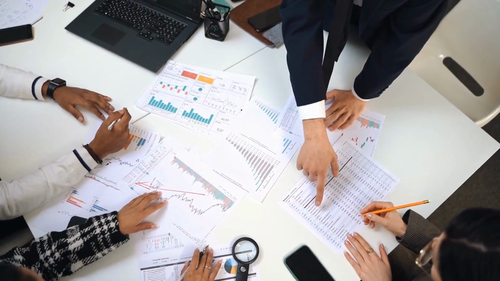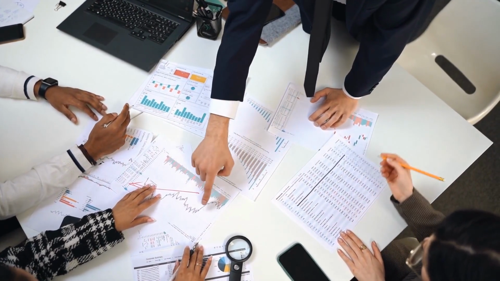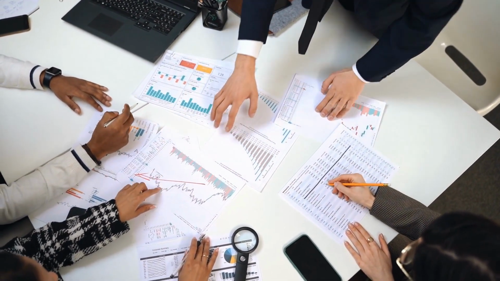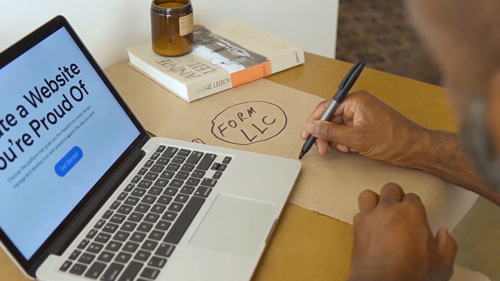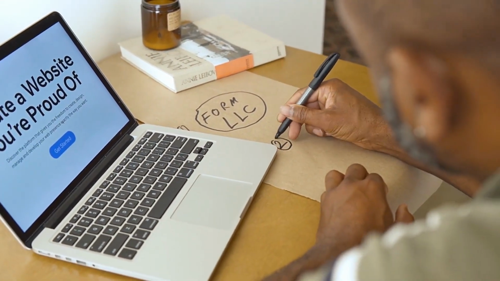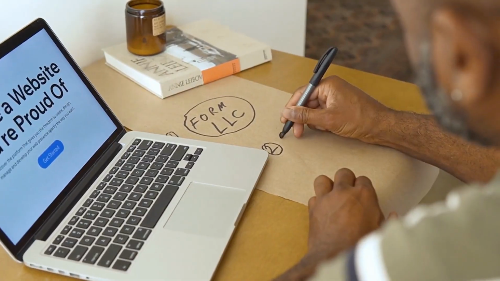As an LLC, you'll enjoy greater flexibility in management and taxation options. Multi-member LLCs are automatically taxed as partnerships, while single-member LLCs are taxed as sole proprietorships. However, you retain the option for S corporation election, if that better suits your needs.